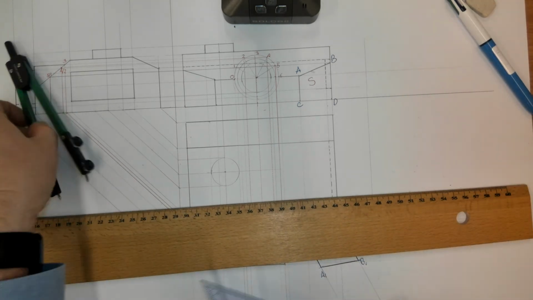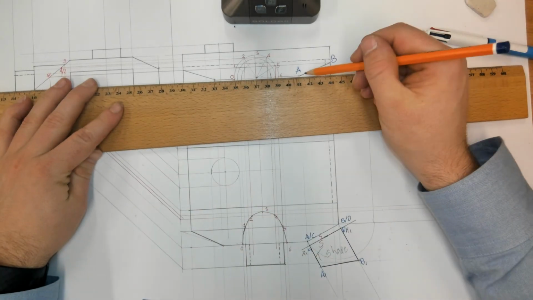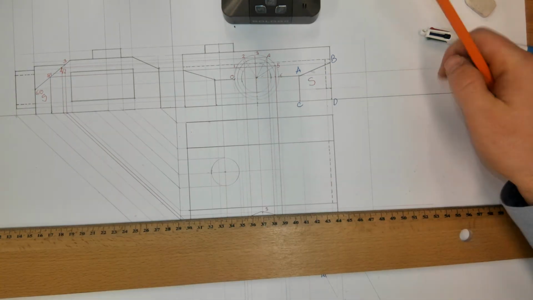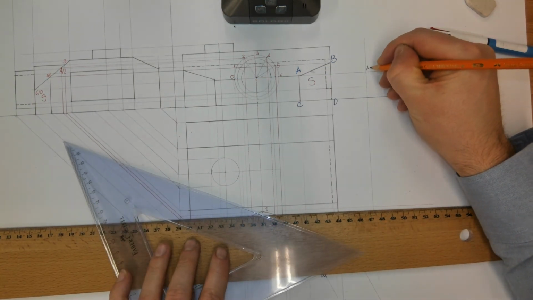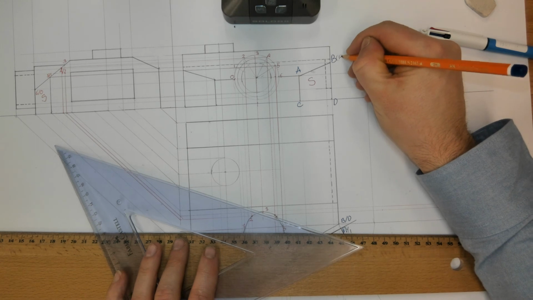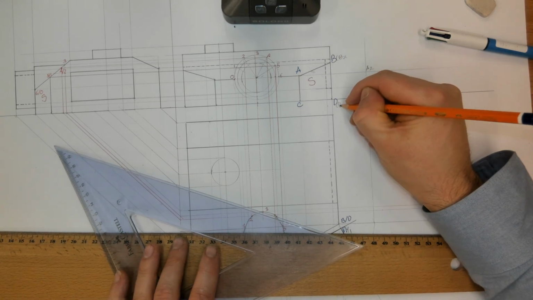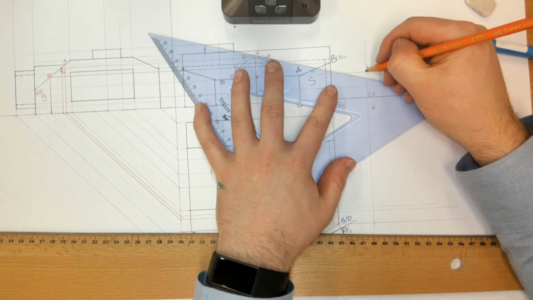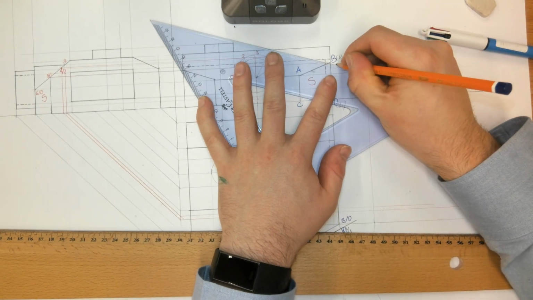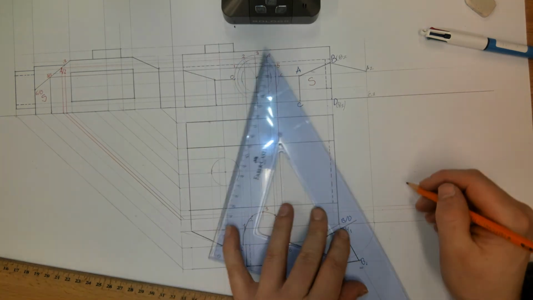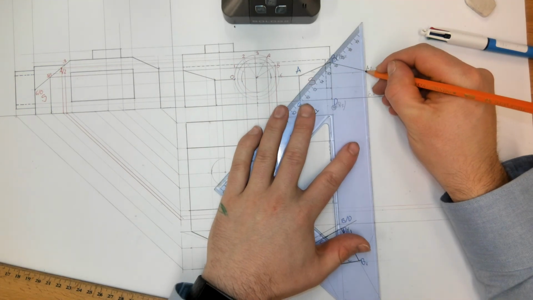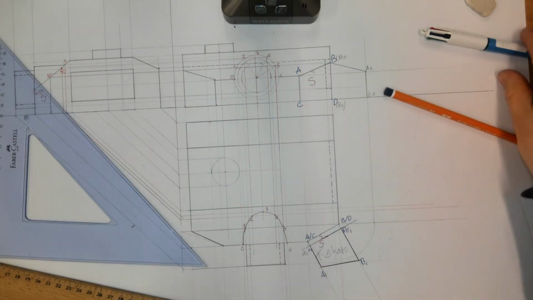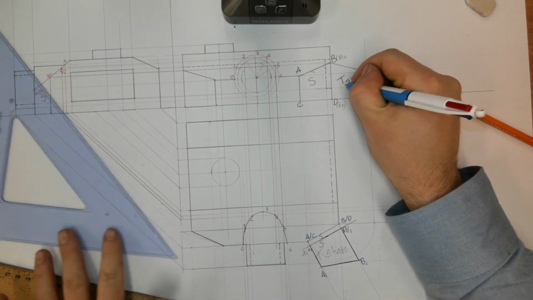Okay, bring point A across. Now that's A2. Okay, and B2 is there, and D2 is there, and C2 is there. Okay, and there's the true shape. There's another way of finding the true shape.